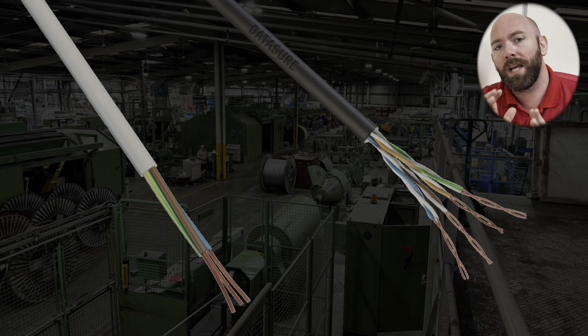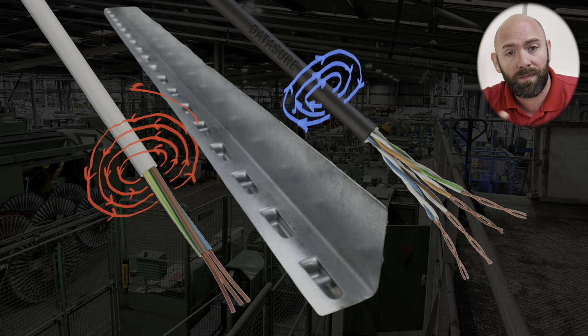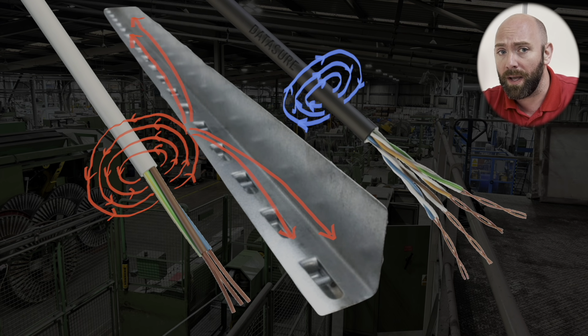So by me inserting a barrier here, the magnetic field generated from the band 2 cable is deflected and absorbed by the material. And if we insert a metal divider, the electromagnetic field is dissipated and discharged safely away, hopefully to Earth as long as it's been bonded.